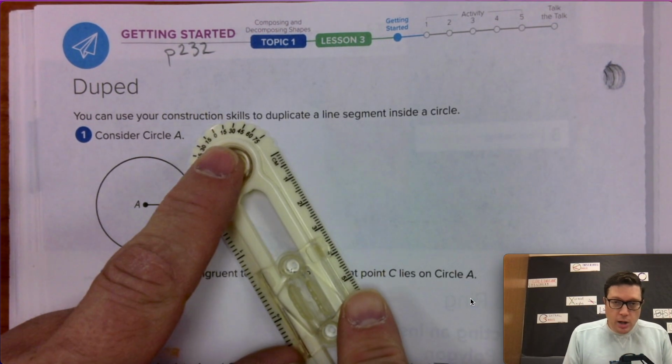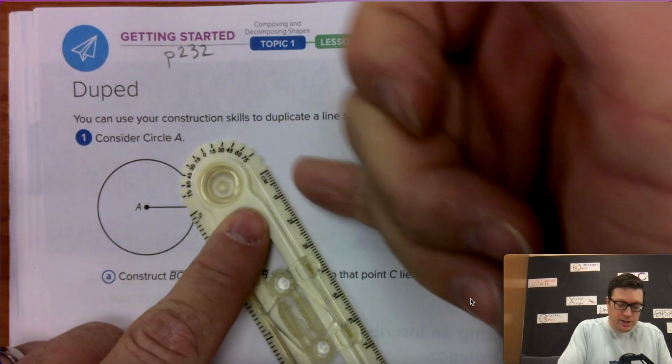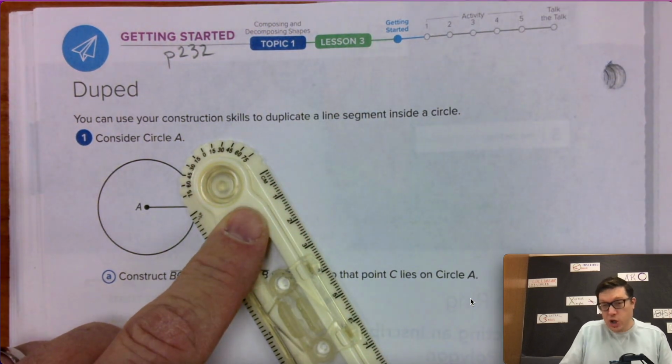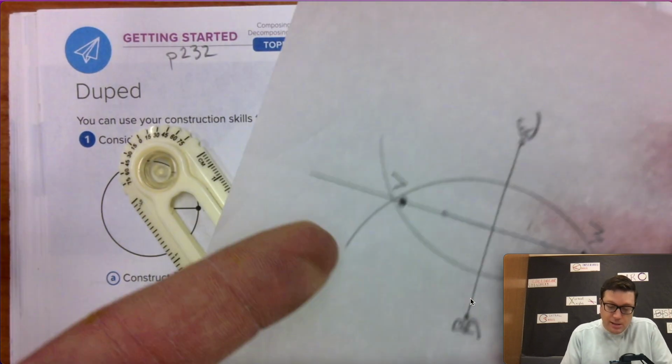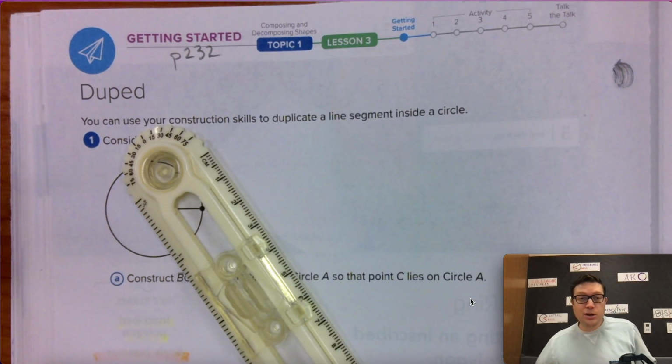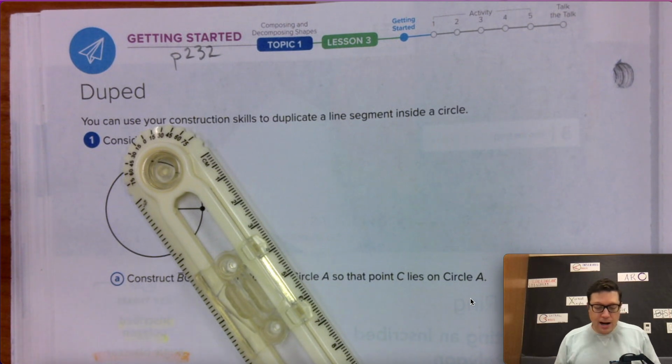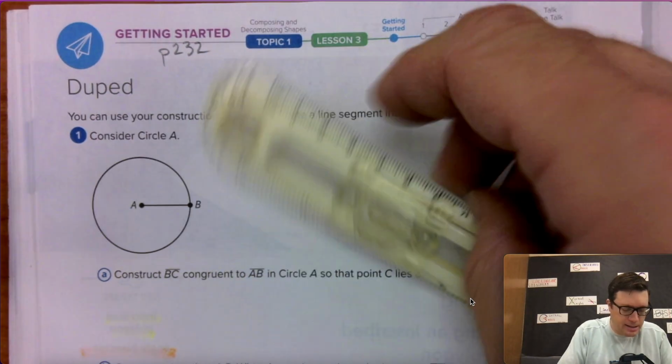Now, with this one, we're going to use a compass. There's also our straight edge. It would be a good idea to have a protractor and maybe even some patty paper. This is the same patty paper from lesson 2. Keep the stuff that you've created around, at least until this entire topic is done.